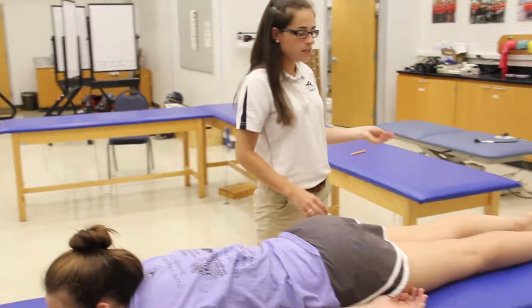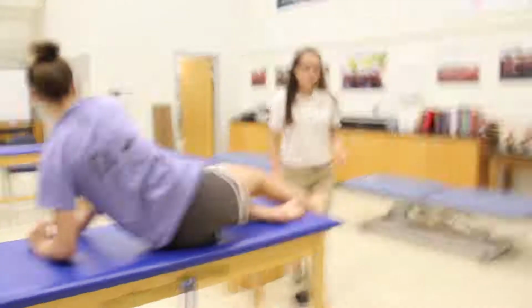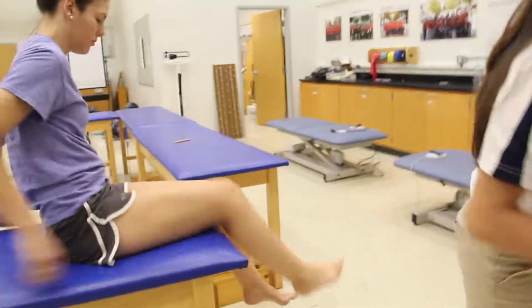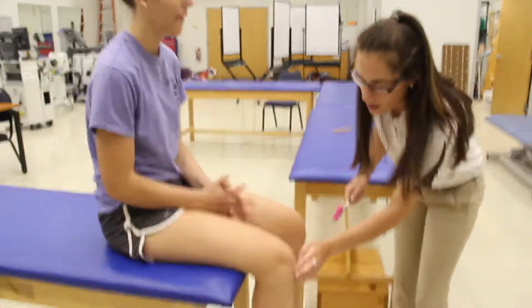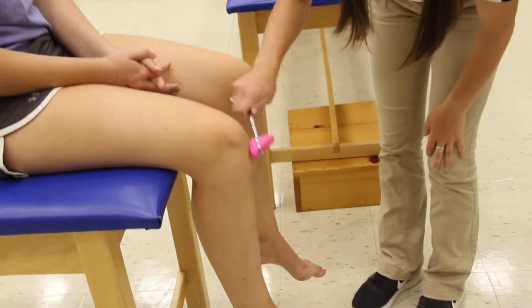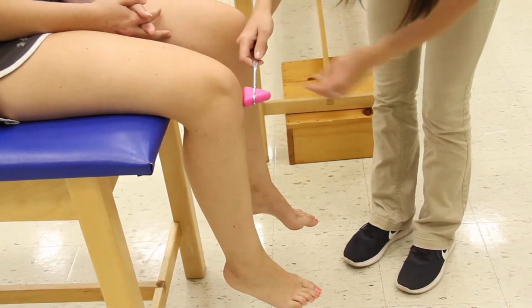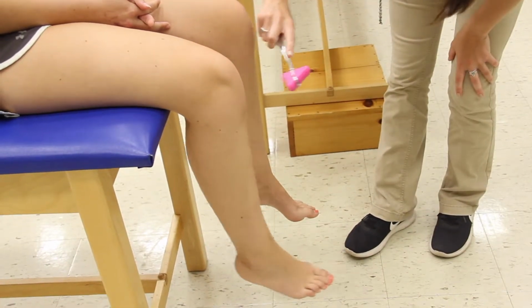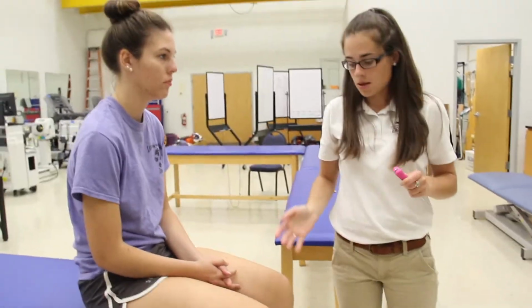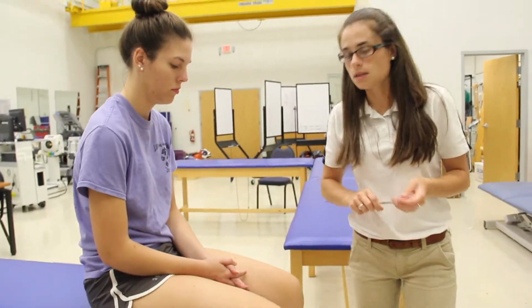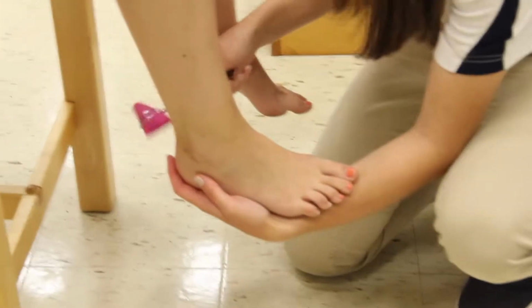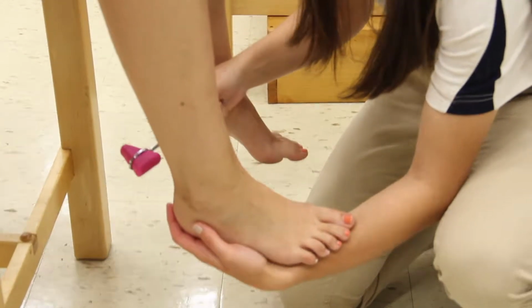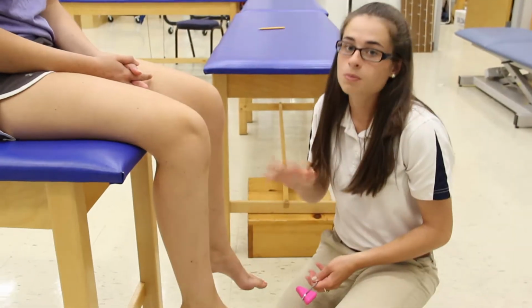Next, we're going to be doing reflexes, so they can again come sit at the edge of the table. For the patellar tendon reflex, this is the L4 reflex, and you're just going to find the patellar tendon and strike that until you see the knee extend. And then for the S1 reflex, that's the Achilles tendon. And so for this, you're going to grab the bottom of the foot and strike the Achilles tendon. And for that, you're looking for a slight plantar flex motion.